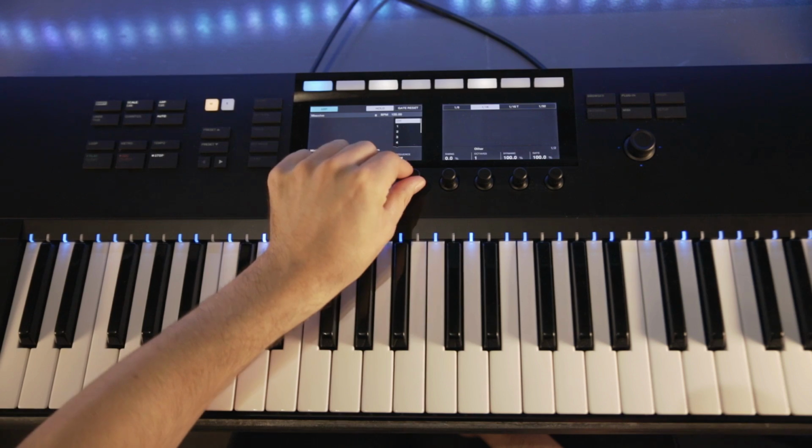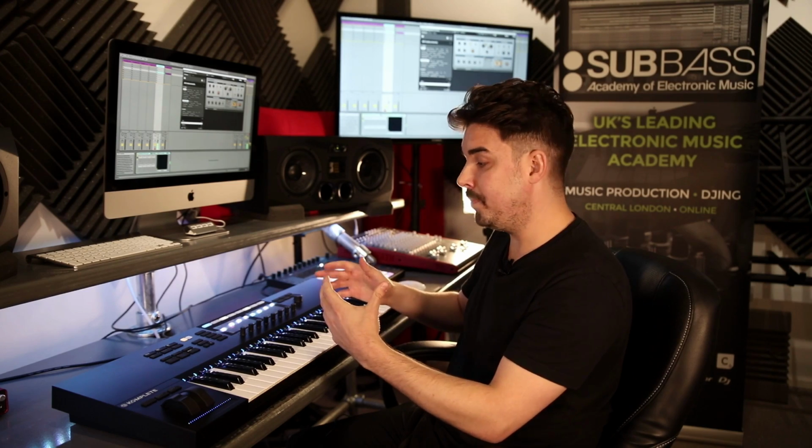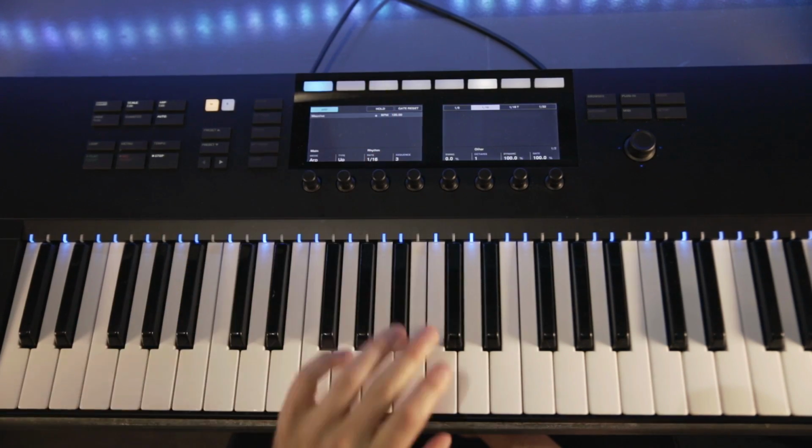So I'm quite liking that. We can then choose maybe a different sequence. So that's sounding very cool. So I'm going to take the hold function off.